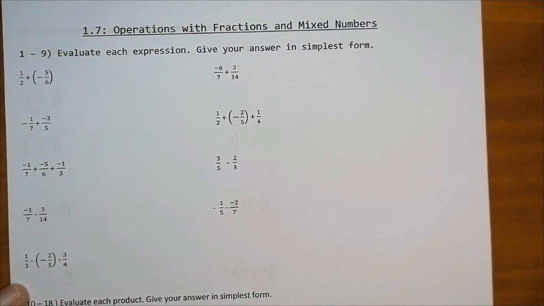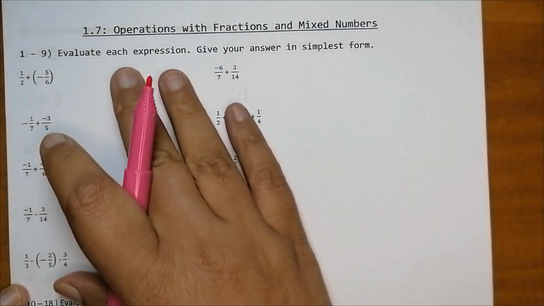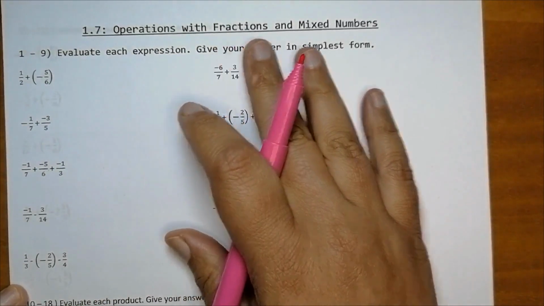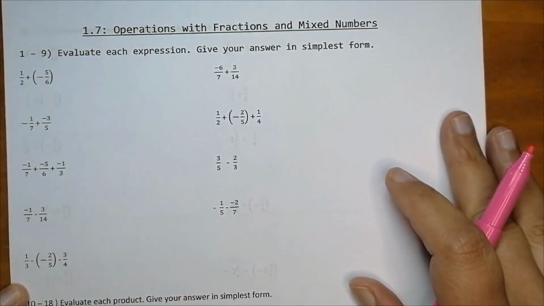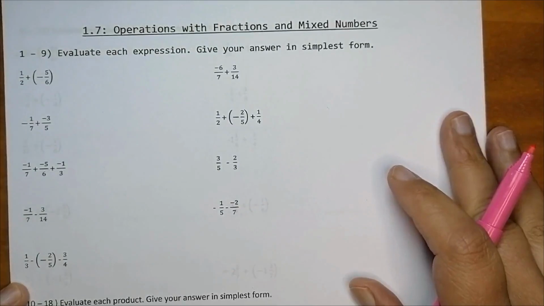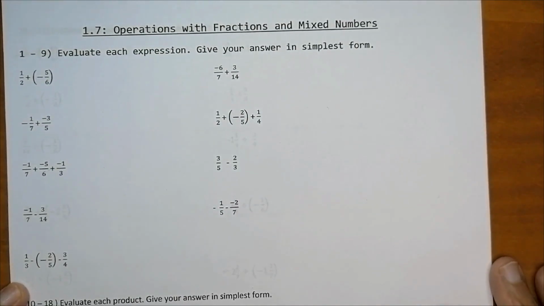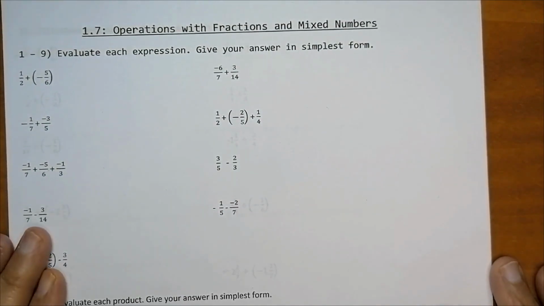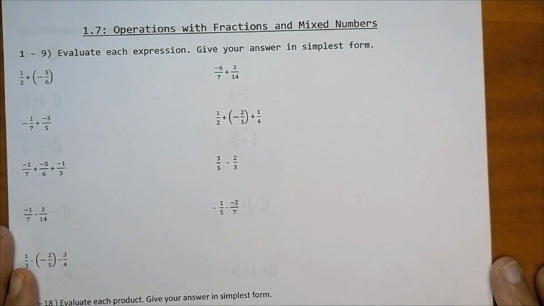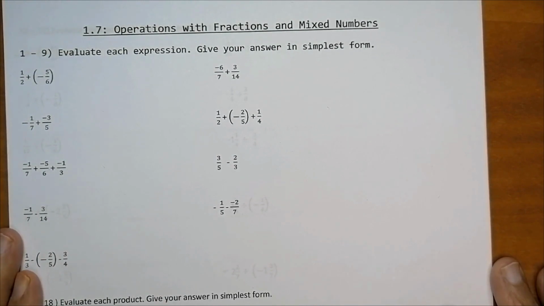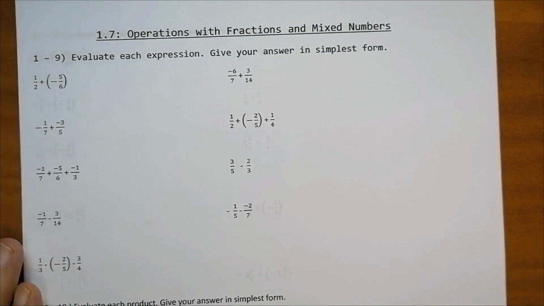Hello and welcome to Independent Practice for 1.7 Operations with Fractions and Mixed Numbers from Math in Focus Singapore Math Student Edition Course 2A. This chapter is a bit longer, so have patience. If need be, take breaks in between so that you are fresh each time you solve a sum. Okay? So let's get started with the first part now.